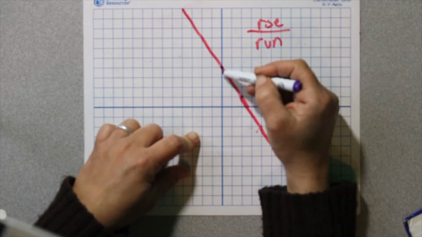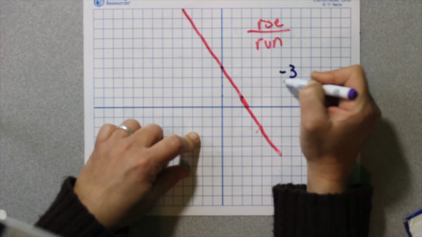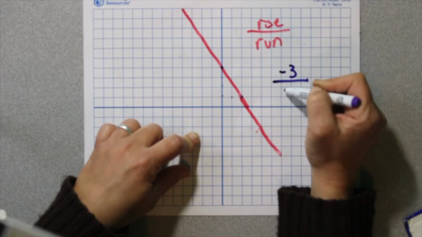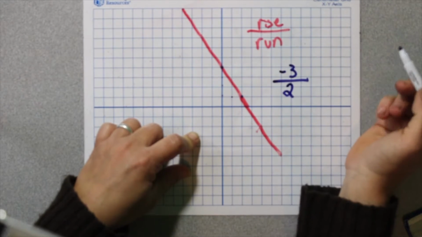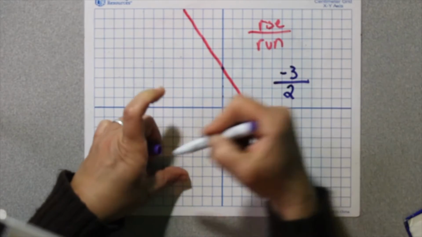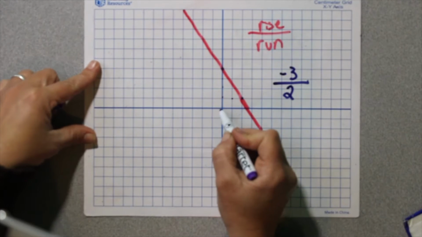Alright, so we went down 1, 2, 3, so -3 is our rise. And our run, we went over 1, 2. So we went over 2. So the slope of this line is negative 3 over 2. All right, let's make another line. I'm going to just make one down here.